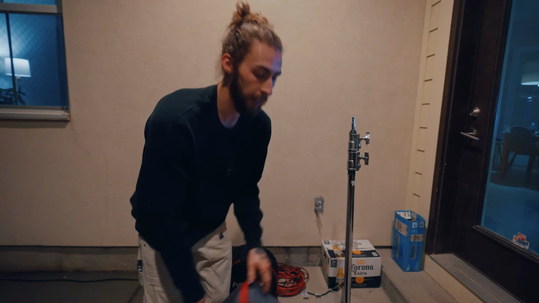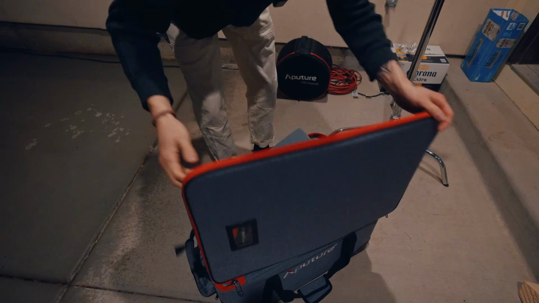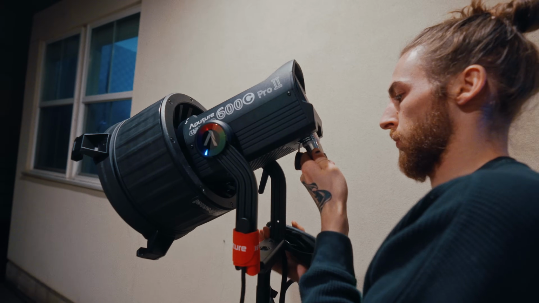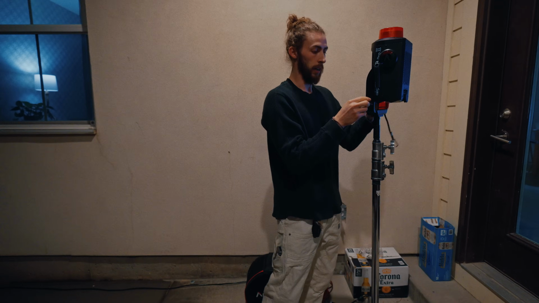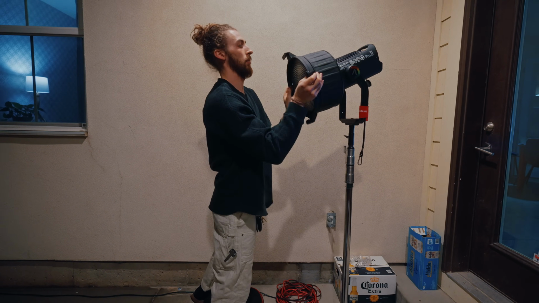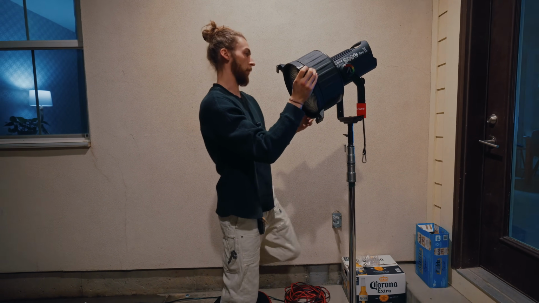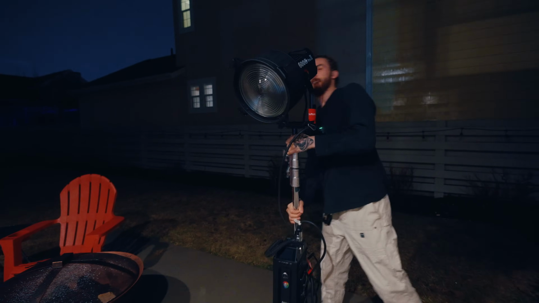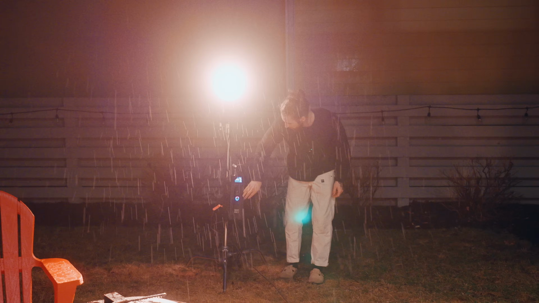The next weatherproof light that I had is the Aperture 600C Pro 2. Definitely gonna use this on like 1%, but I needed something that can hang out here in the rain for a little while. We're gonna throw in the F10 for now, because I want a softer feel. Okay. I'm gonna strike that on, striking.